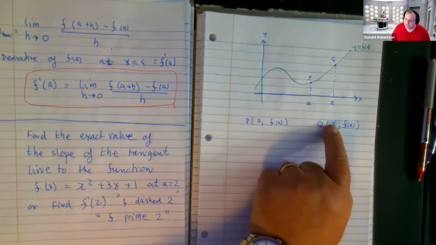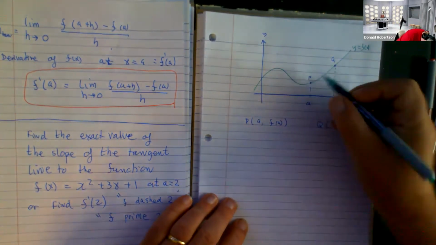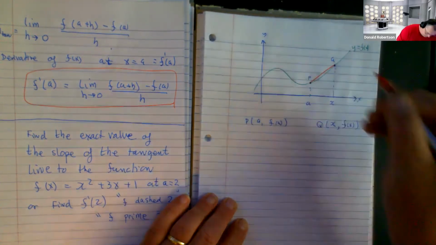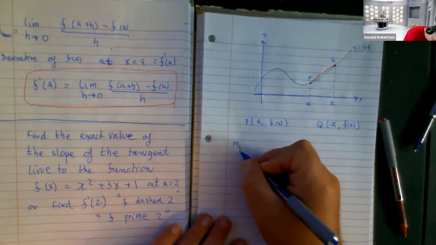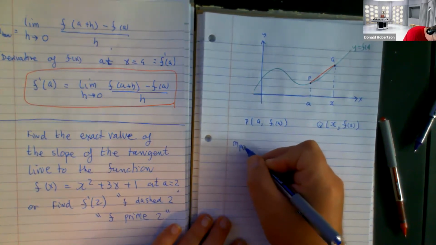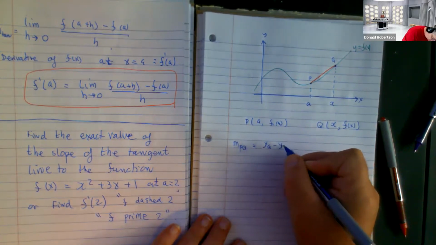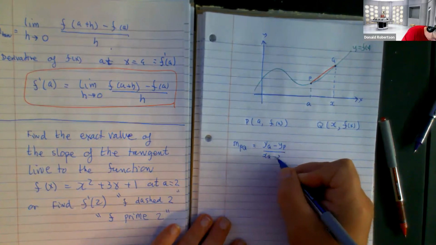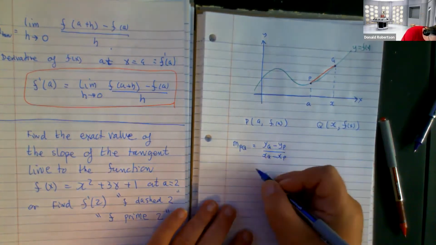Could have called it c, and this would be (c, f of c). Now, if we join those two together, we can now find the slope joining P to Q. It's going to be y of Q take away y of P, over x of Q take away x of P. What does that look like?